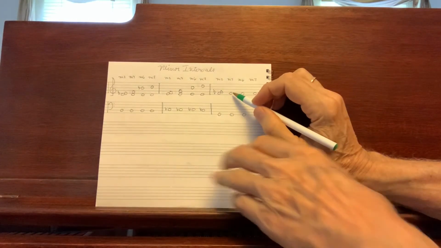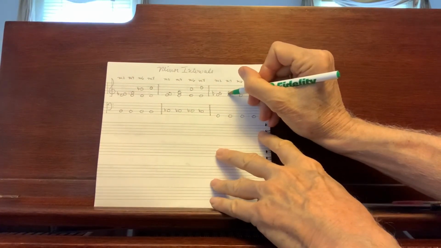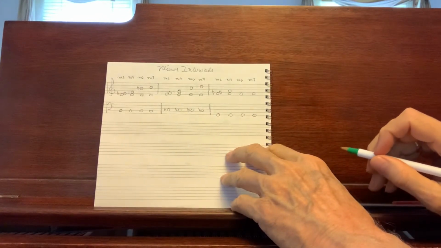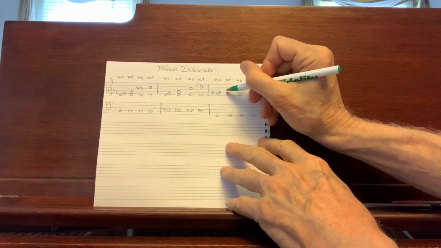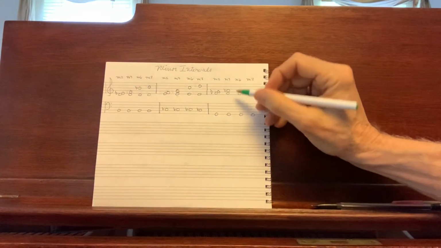Okay, we need a minor third above F. We go 1, 2, 3, brings us to A, but we already know that F to A is a major third. So I'm flatting the A, and there's a minor third above F.